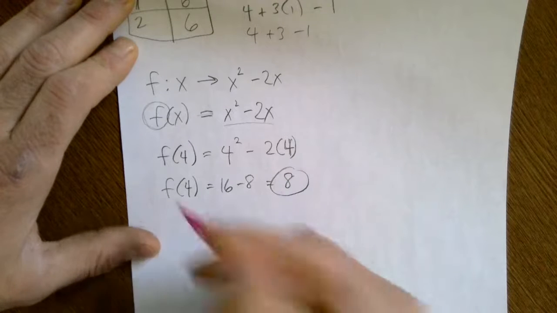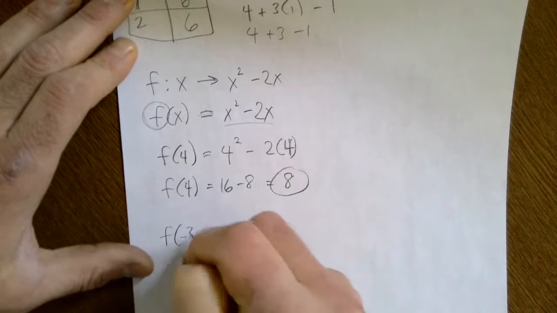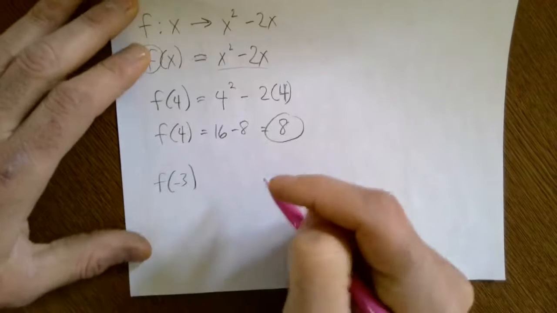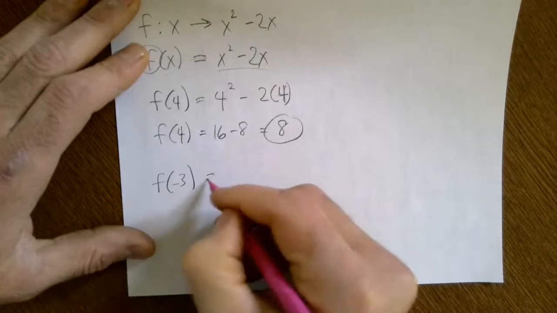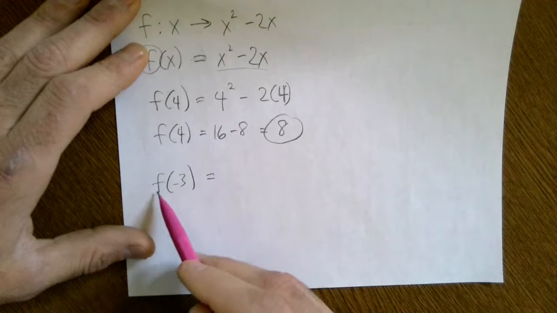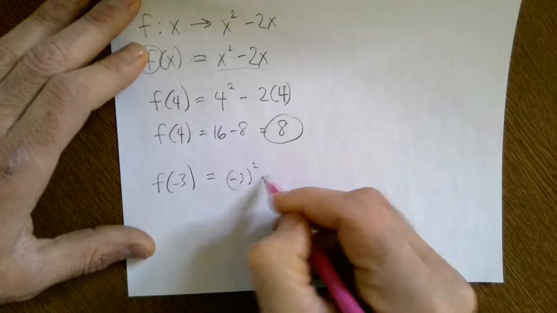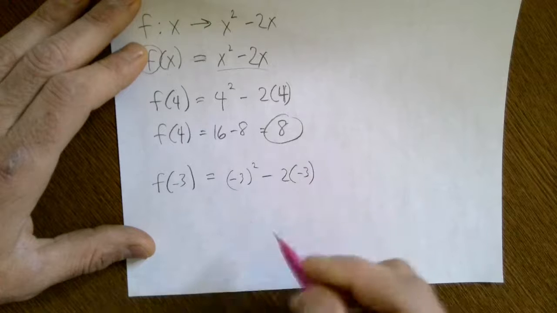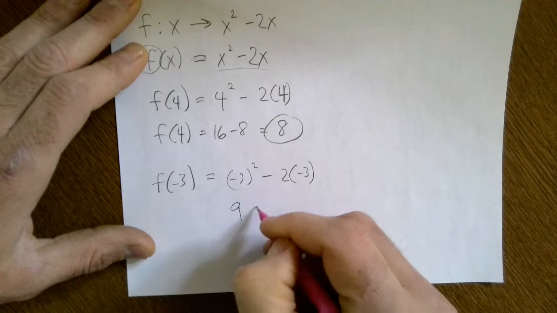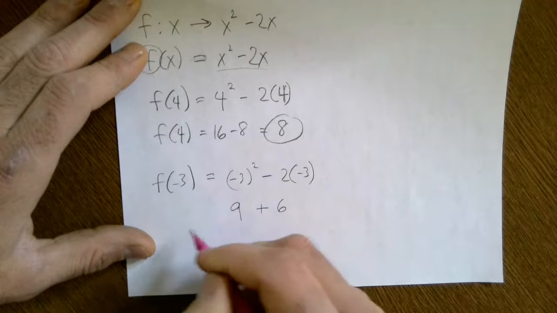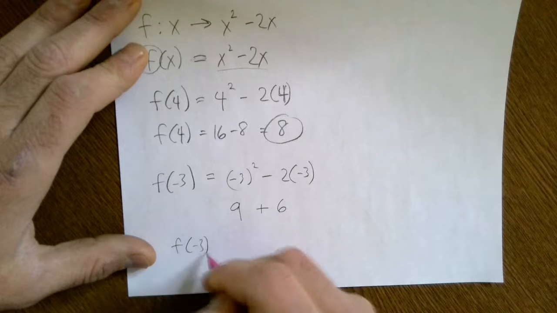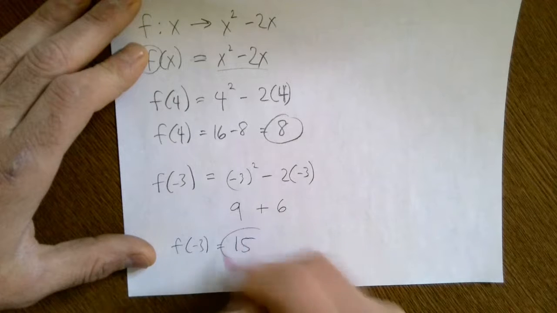Let's do another one. What would f of negative 3 be? F of negative 3 means we want to know the value of f when x is negative 3. So negative 3 squared minus 2 times negative 3. 9 plus 6. So f of negative 3 equals 15. That's our answer.